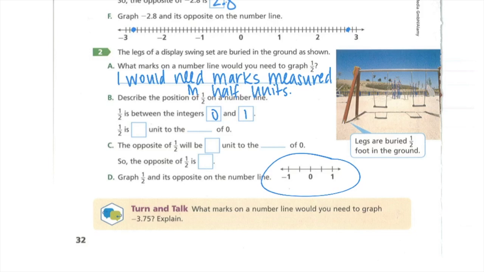So what's its distance? It's 1/2 unit to the right because it's positive. The opposite of 1/2 will be 1/2 unit to the left of 0. So the opposite of 1/2 is negative 1/2. Boys and girls, opposites of decimals and fractions are the same as opposites of whole numbers. Just add the opposite sign, the negative sign, or take it away. It's still going to be the same distance from 0, but on opposite sides of 0.